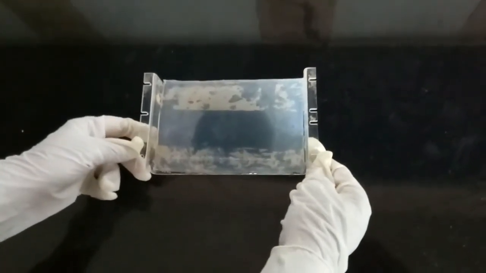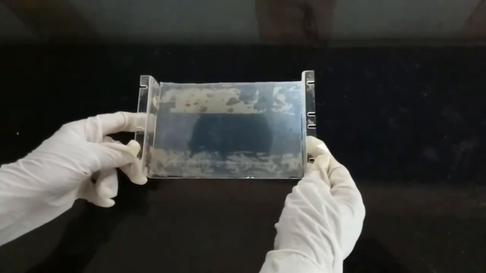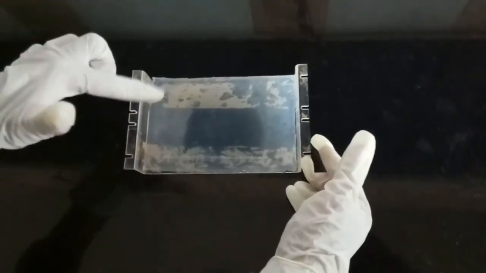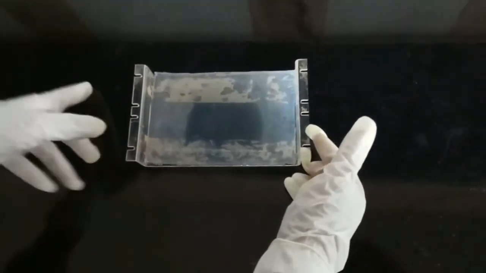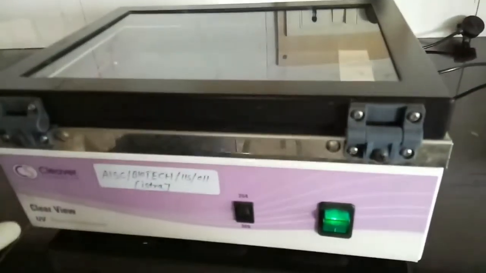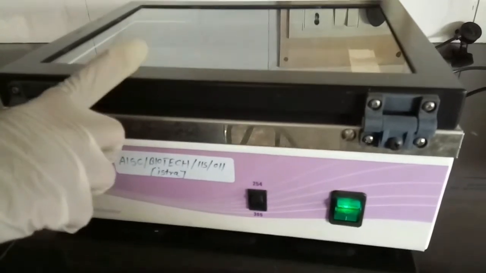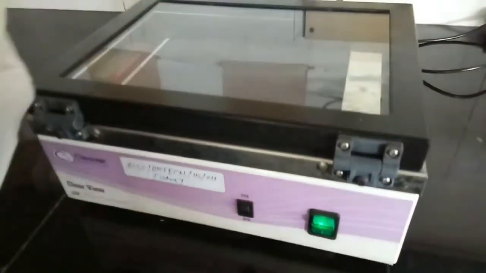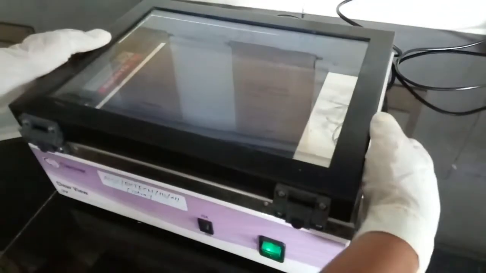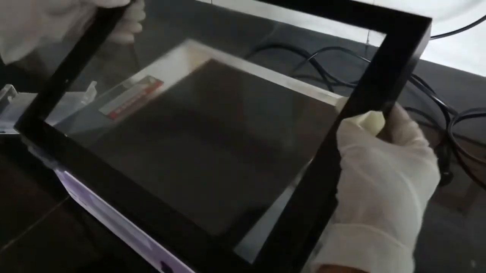We have done agarose gel electrophoresis. We have separated our DNA bands on the agarose gel. Now we will place the gel on the UV transilluminator. This is the UV transilluminator. So first we will open the lid of the UV transilluminator. Now we will place the agarose gel on the UV transilluminator.